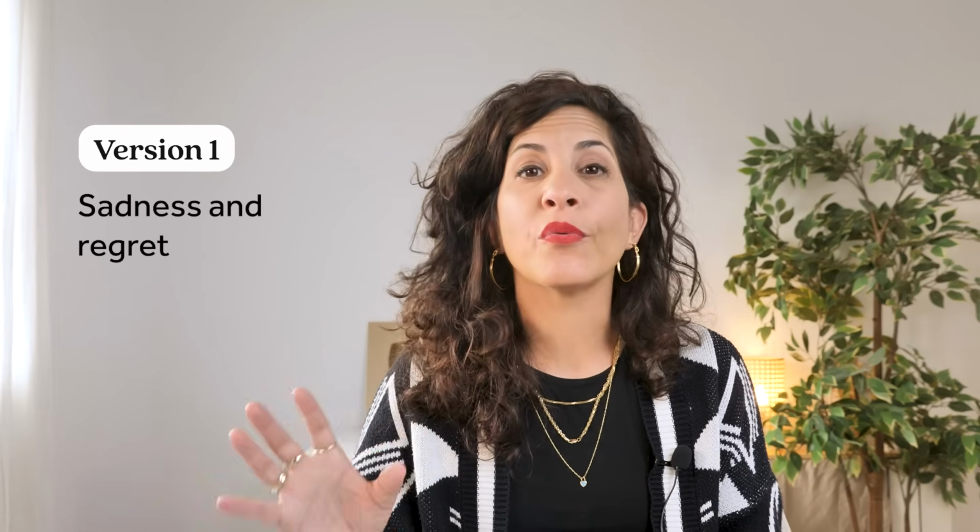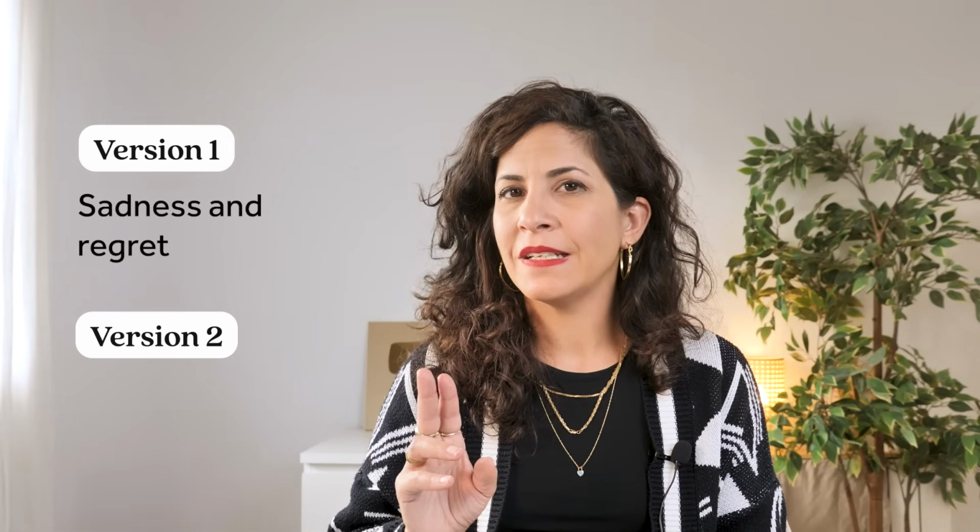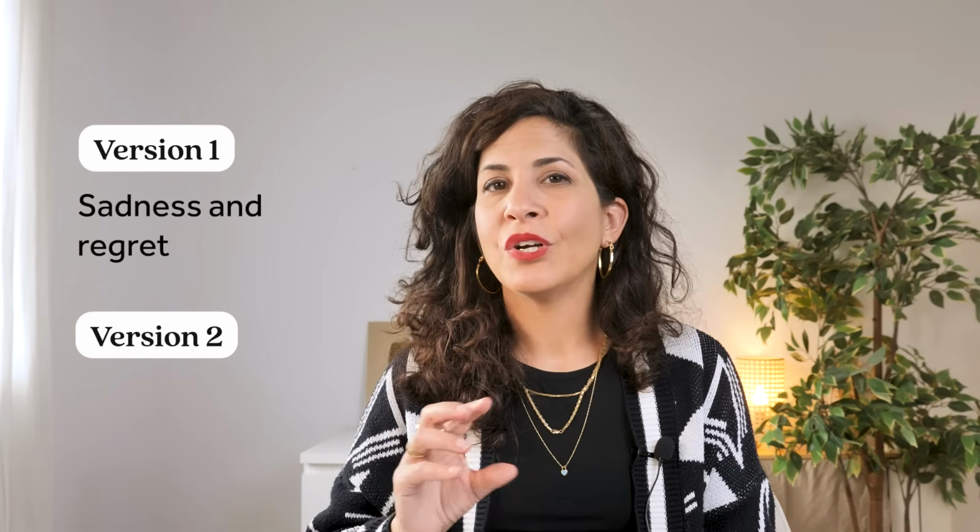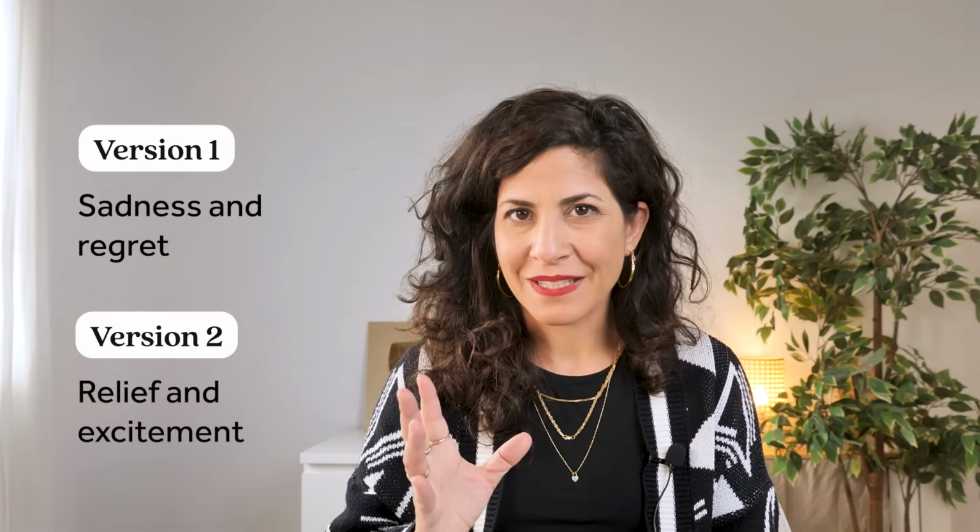Now, what I'm going to do is I'm going to read the same text in two different ways. The first time, I'm going to read it as if my interpretation of this text is of sadness and regret. And the second time I'm going to read it is with the interpretation of relief and excitement. Now, what I want you to focus on, because it's going to be the same text, is think about how it was different in terms of my rhythm, the quality of my voice, and my intonation. So you can start assigning certain patterns, prosody patterns, with certain emotions and attitude.